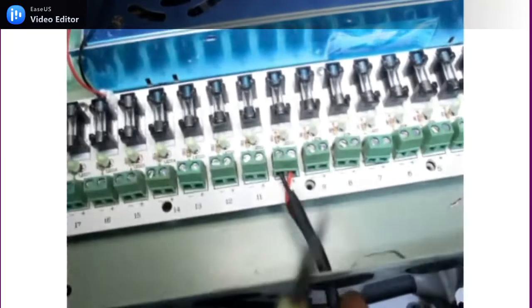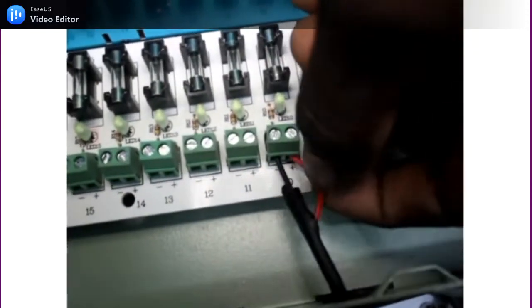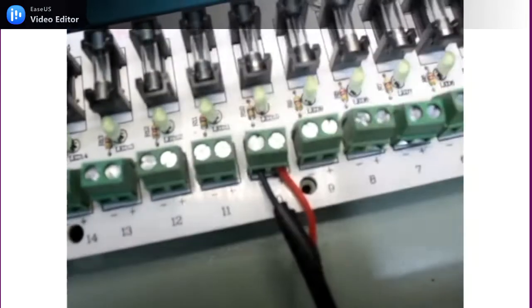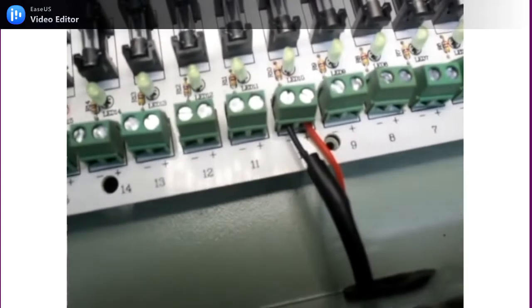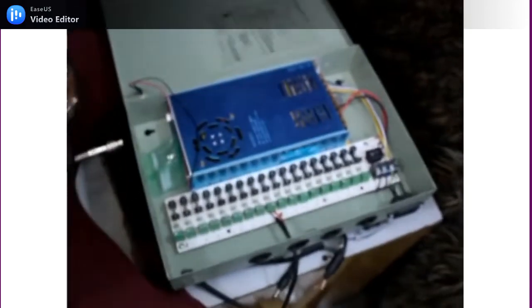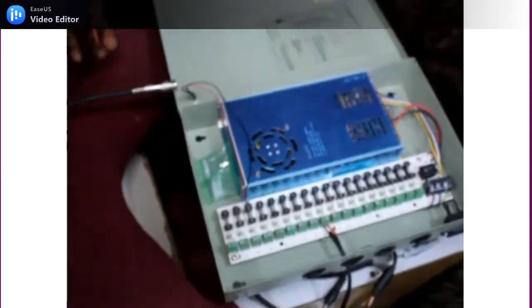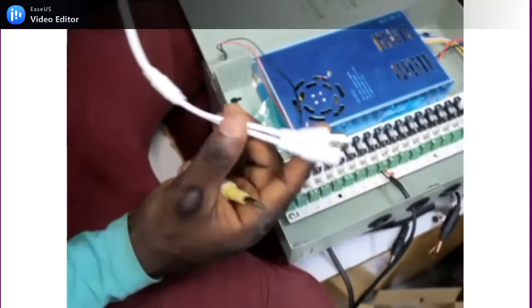Okay, as you can see, you have to screw it firmly in order not to cause a spark. Use this focus camera as an example.